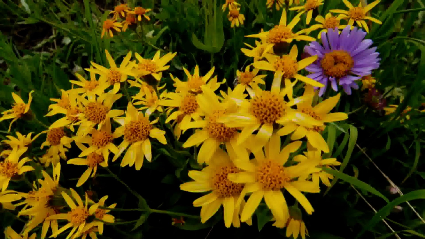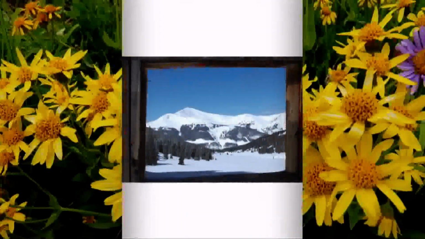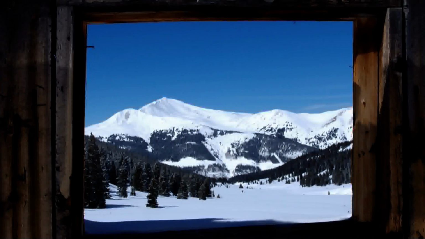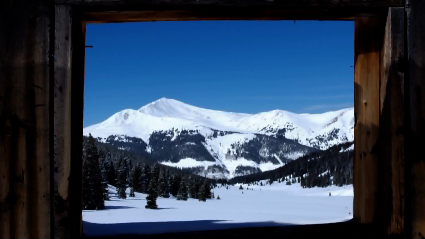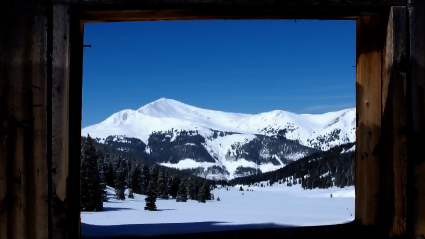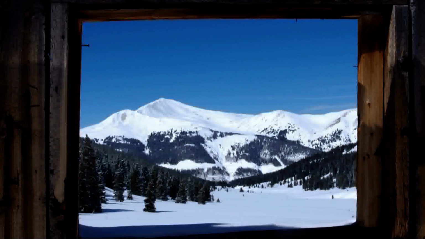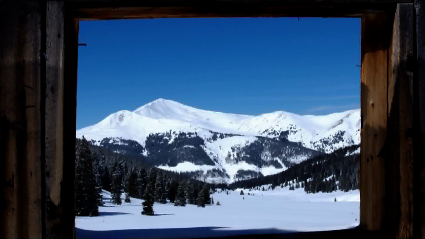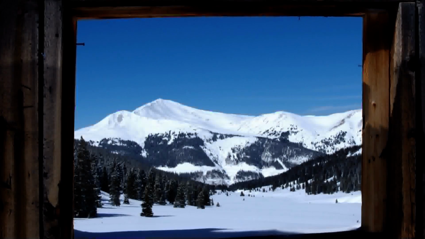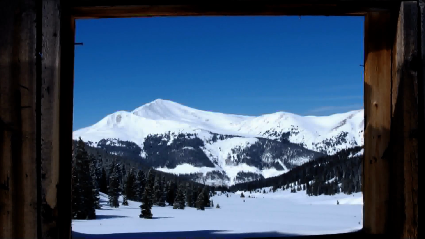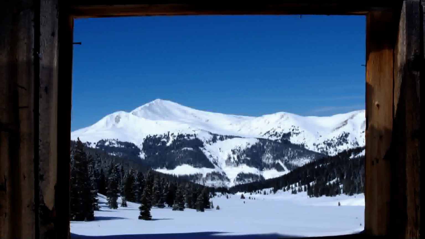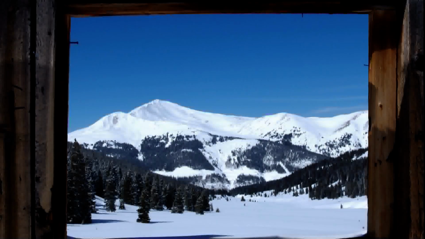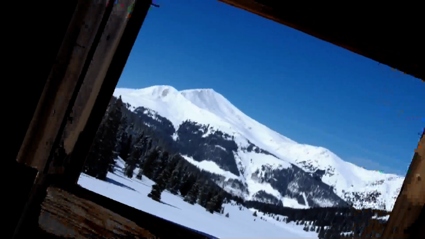I'm going to talk a little bit about using different elements to frame the subject. So we're back at Mayflower Gulch, and this old mining building frames Jacques Peak in the distance very nicely. There's also tonal elements, the warm tone of the wood versus the cool tone of the snow and the high peak make for a nice contrast.